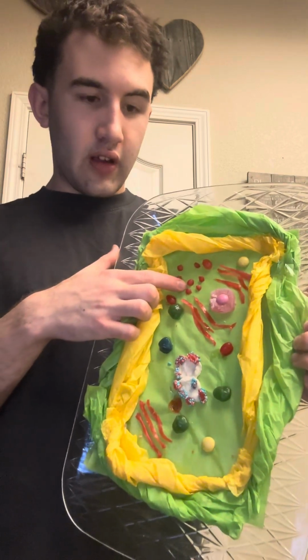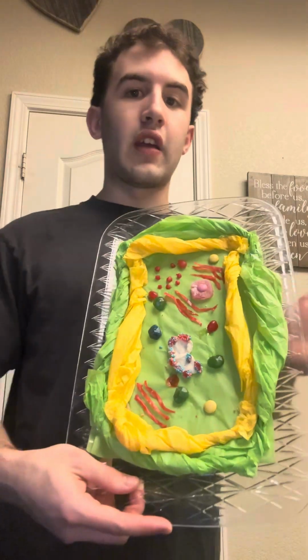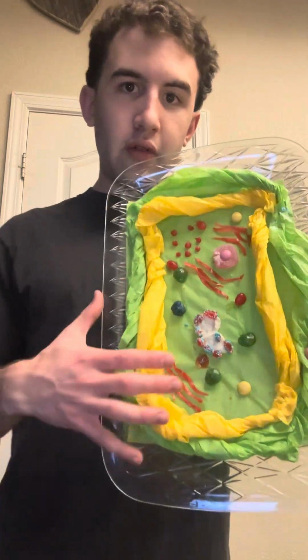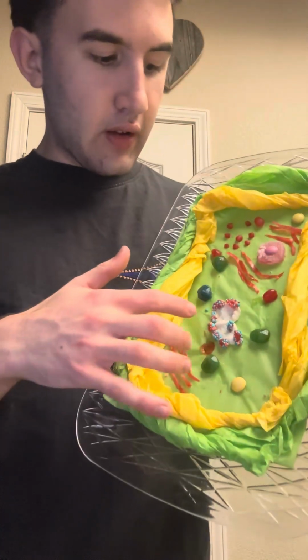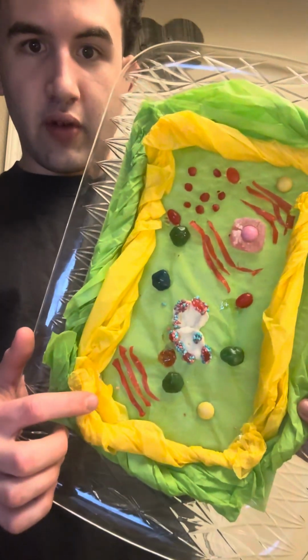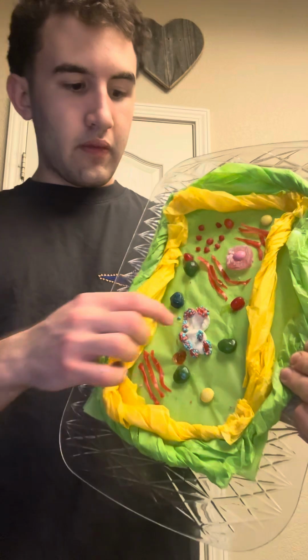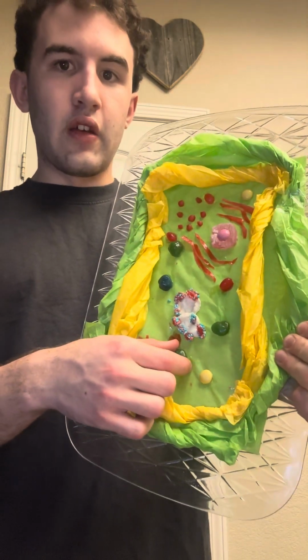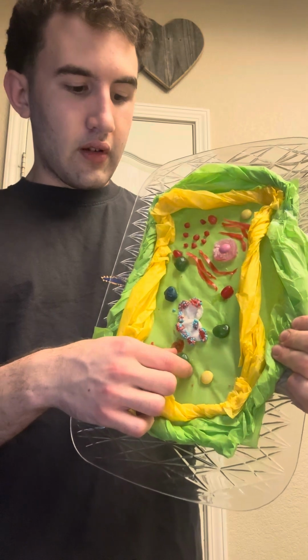Some crushed parts right here. I was able to break down different candies and create different models for them. My favorite one right here is when I did the vacuole, which I crushed up a marshmallow and used little gummy pieces right there. I kind of put that together right there and glued everything on, so that way I could have this different cell model.